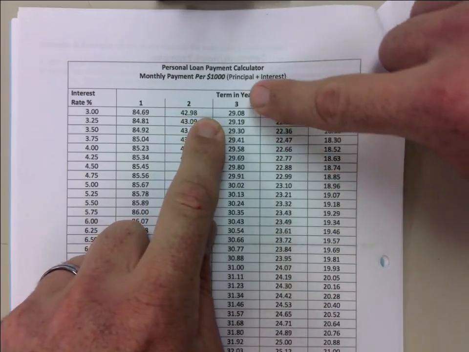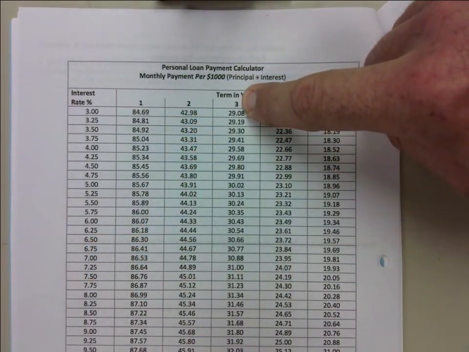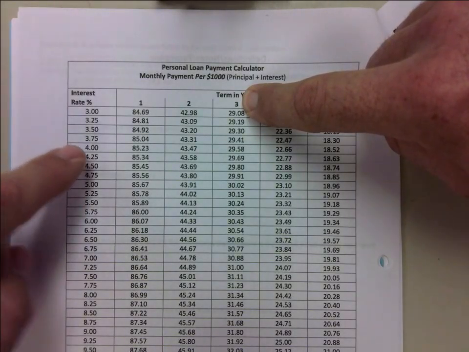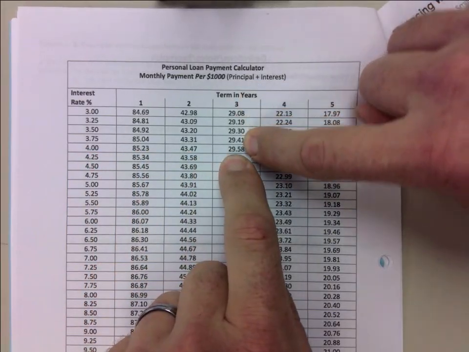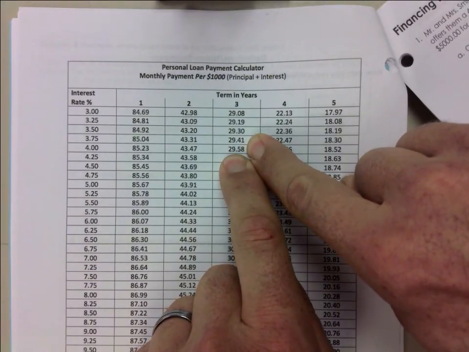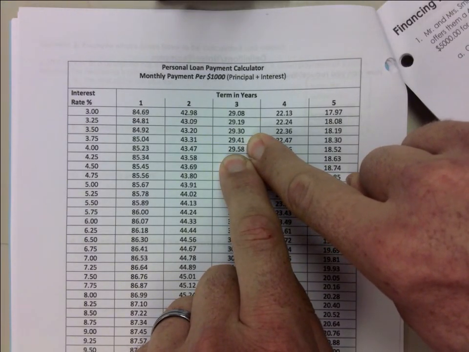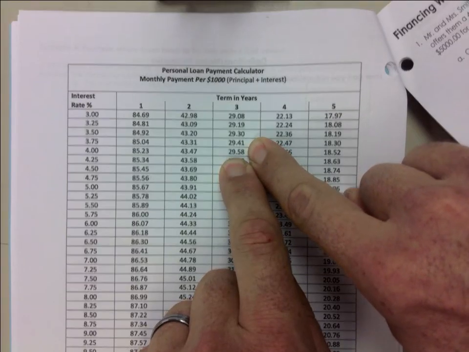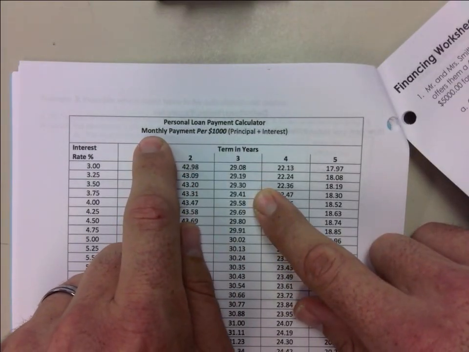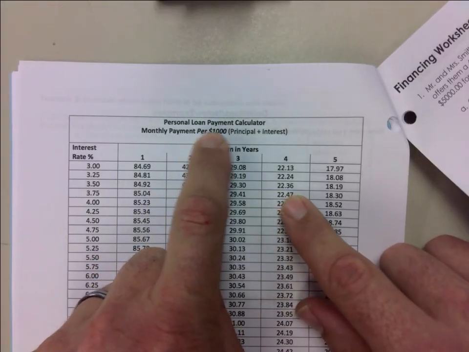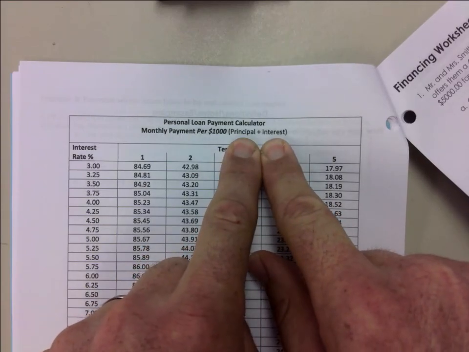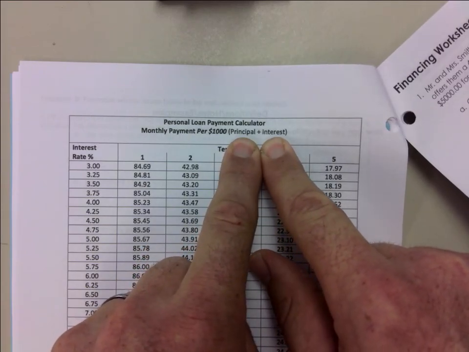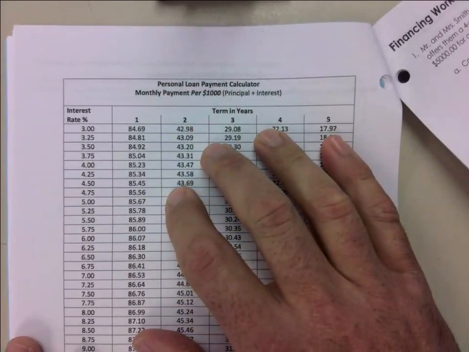So let's say it's 3 years, and the interest rate for this question says 4%. Let's go and grab that number, 3 years and 4%. You go to 3 and 4, and then you just match, right? So what is that number right there, the 2958? It means that that is going to be your monthly payment for every $1,000 that you borrow. And it's going to have principal and interest blended into it, okay? That's why we use these tables.